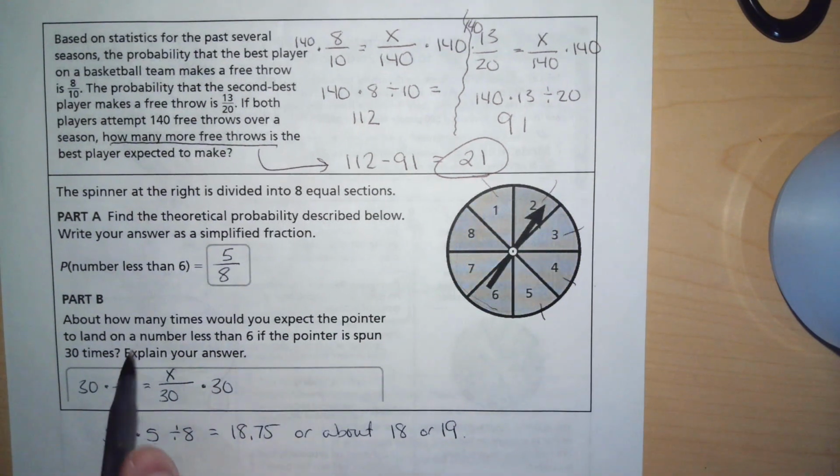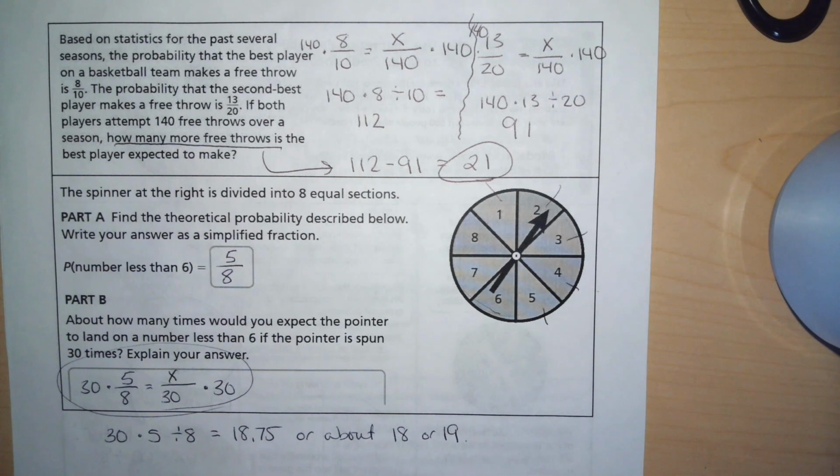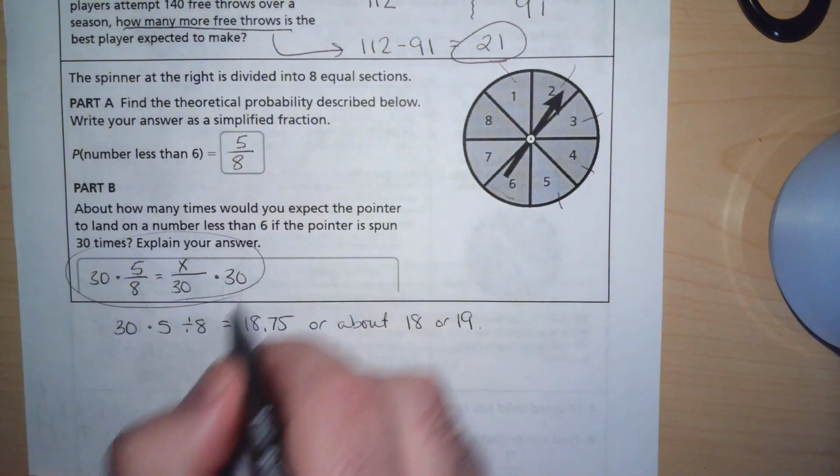So for the rest of the problems, you're going to be doing a lot of this, okay?